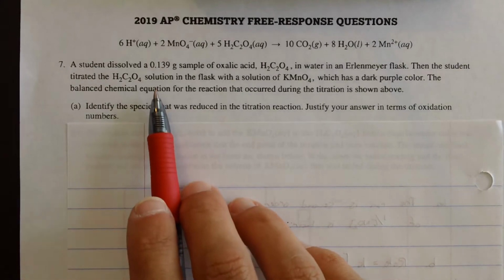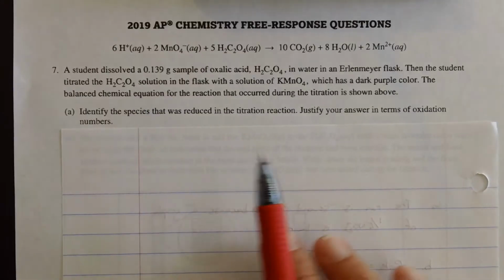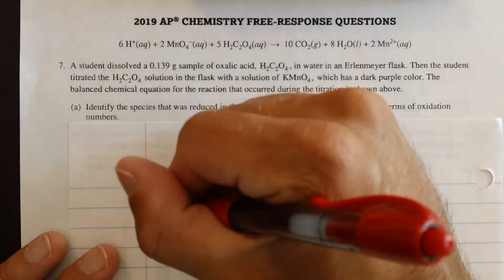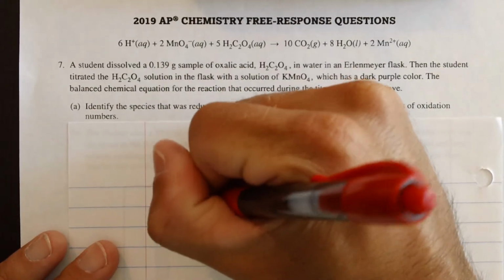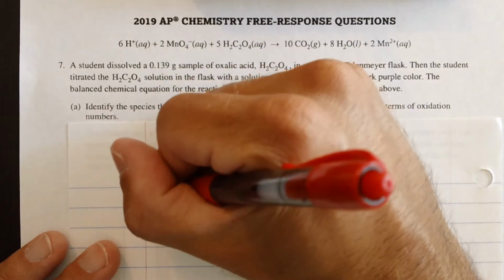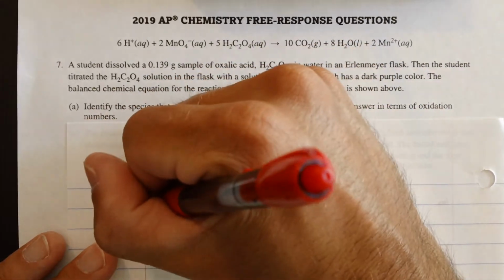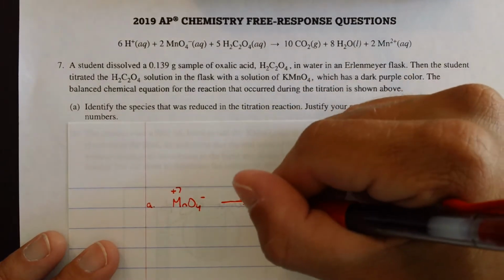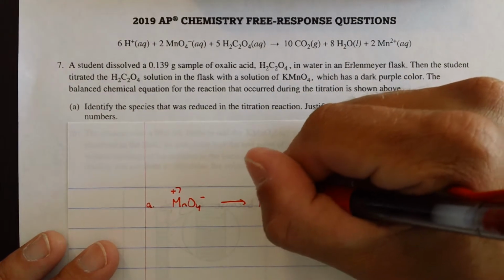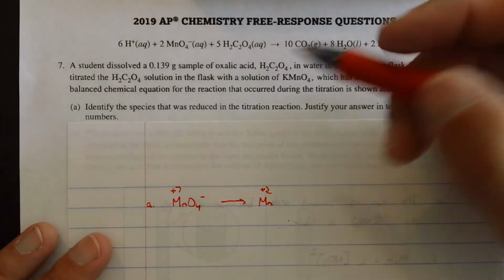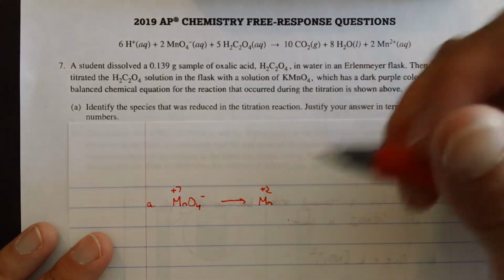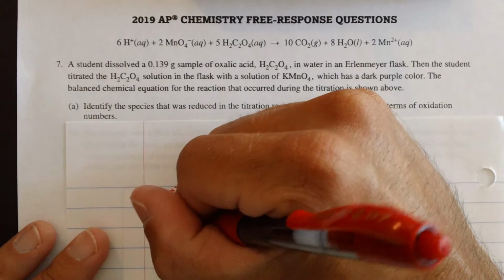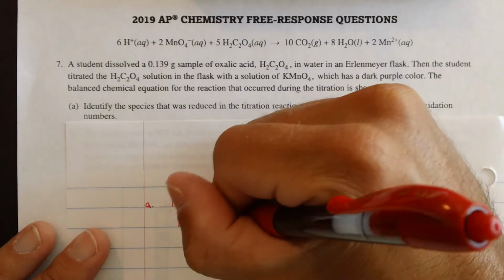So when we look up here, check the weird things first. Leave hydrogen and oxygen alone. Check the other stuff first. This manganese in MnO4 -1 is a +7 oxidation number. And it's going to Mn with a +2 oxidation number. So identify the species that was reduced. So that permanganate, I would put MnO4 -1 is reduced.